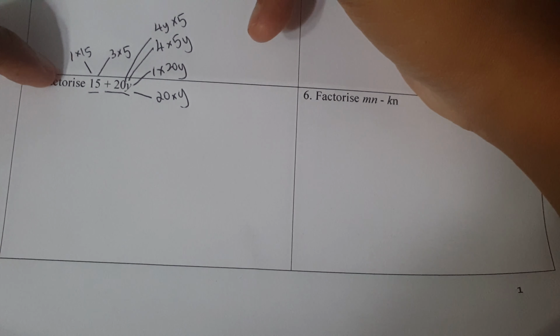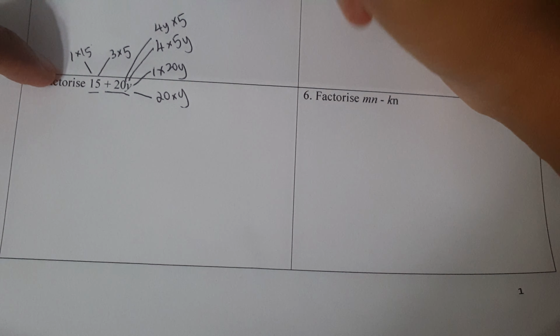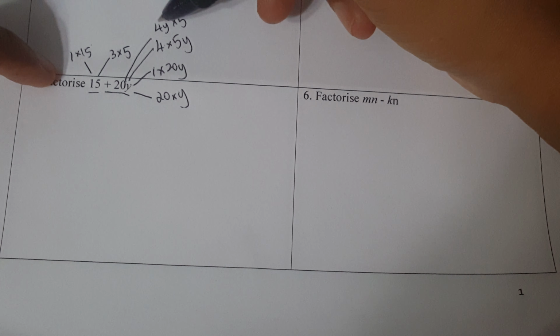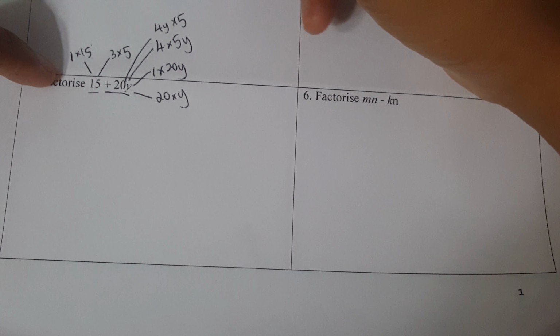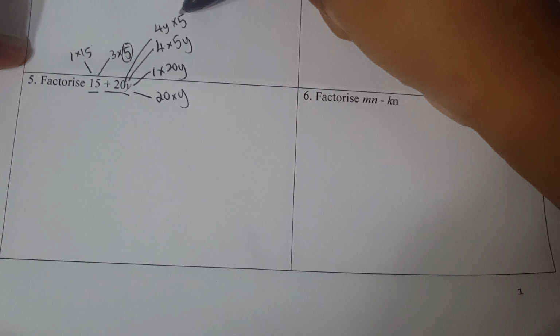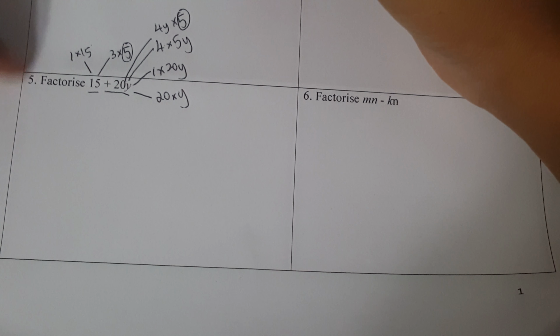So then you check for the highest common factor. So 3 and 15, they're not common factor between the two terms. 4 is also not a common factor. 20 and y is not a common factor, right? The only common factor you have, the largest one, is the number 5. So we have identified the common factor between the two terms.